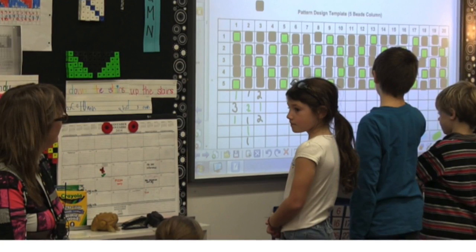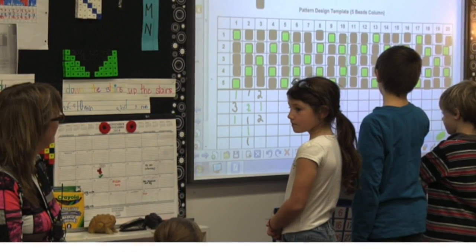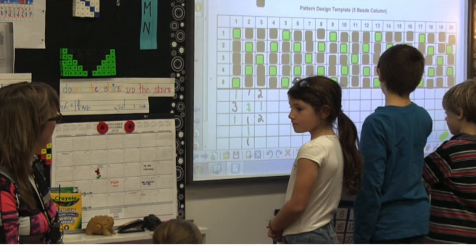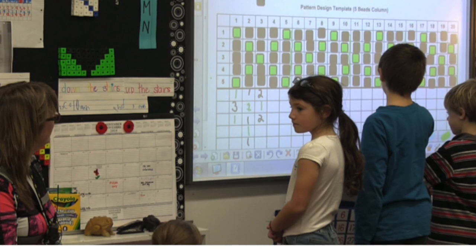And students also explored the number of beads in each unit and used that to determine the total number of beads in one template. When considering number of beads instead of number of columns, students skip counted by units of 20 or 25 to determine the number of total beads.